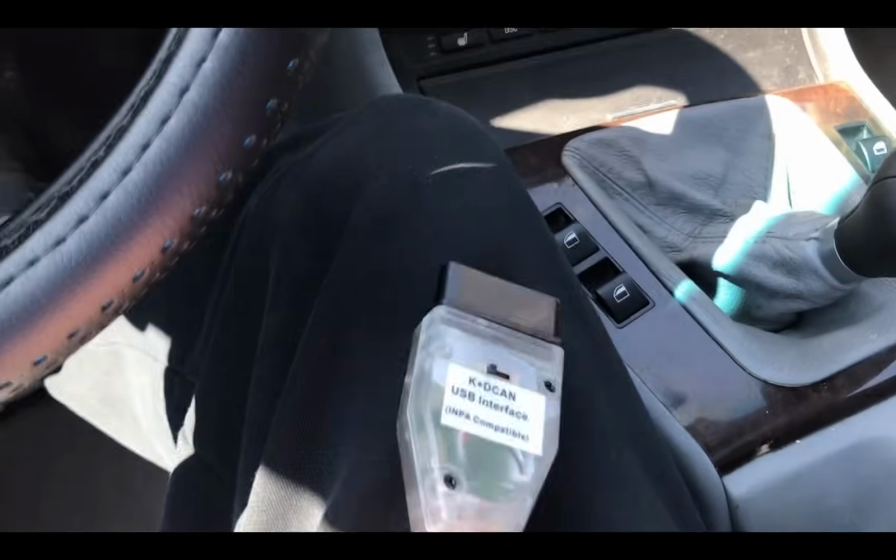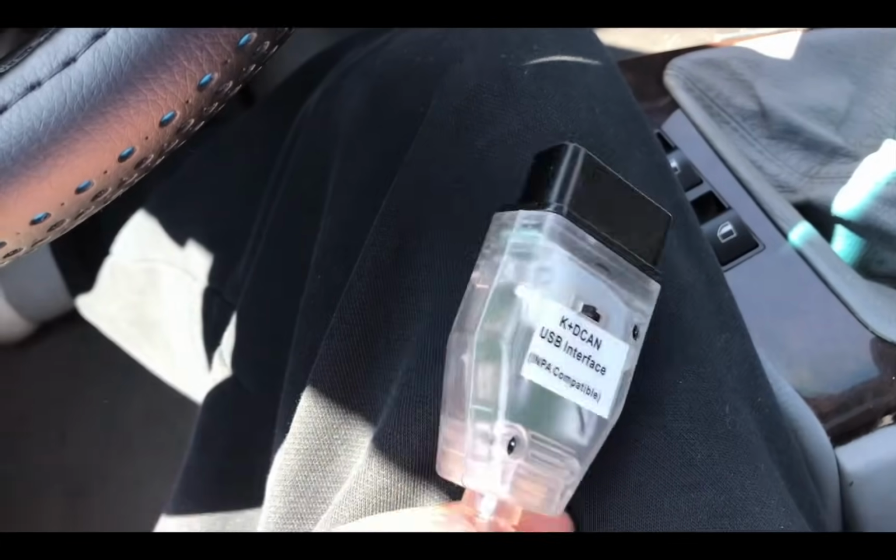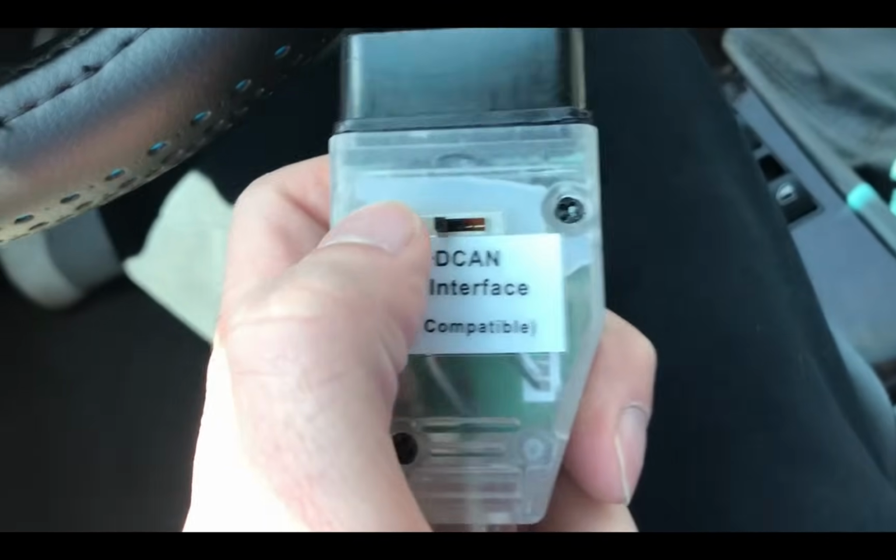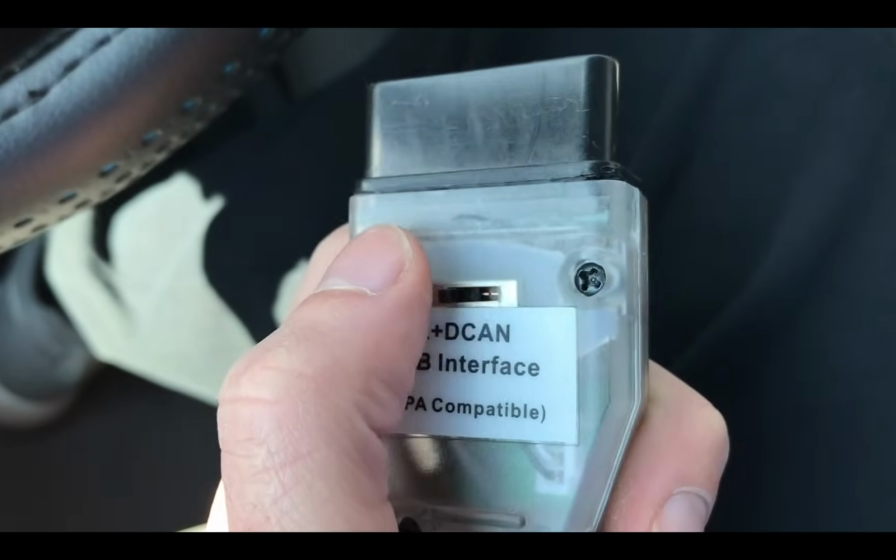So now I'm outside of my car with my INPA K+DCAN cable. As you can see, this one has a switch. So this is one that has pins 7 and 8 bridged.